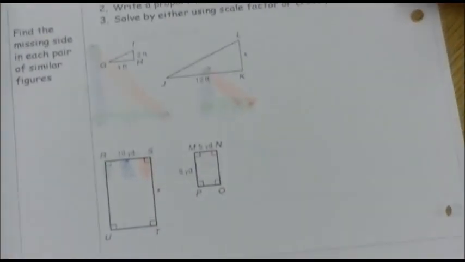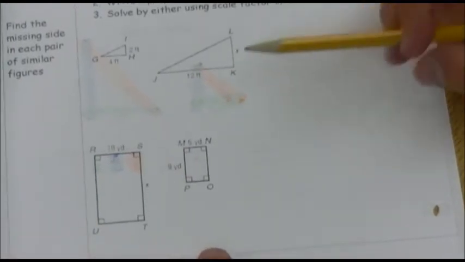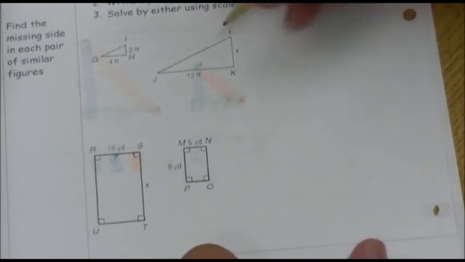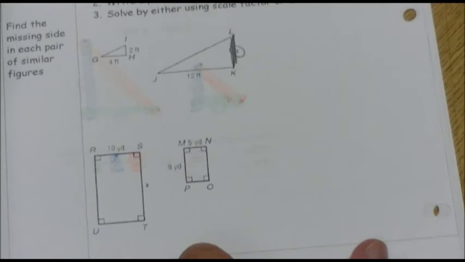Okay, sometimes we'll be asked to find missing sides. Like for example, these two triangles right here, they're similar, but we're missing this side right here. We don't know how long this side is. That's why we have an X right there.